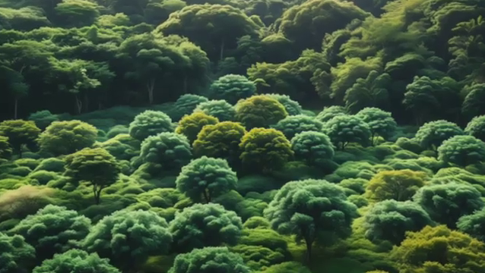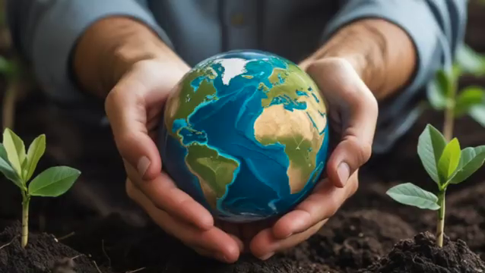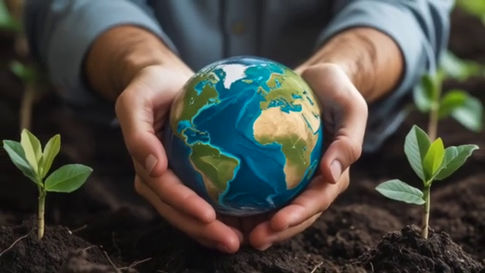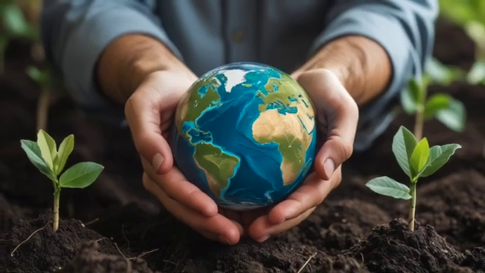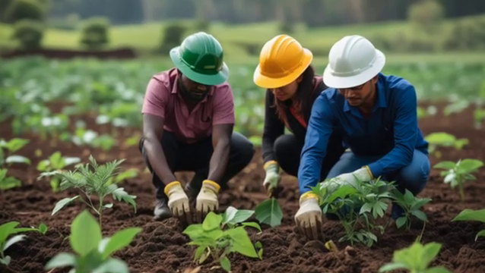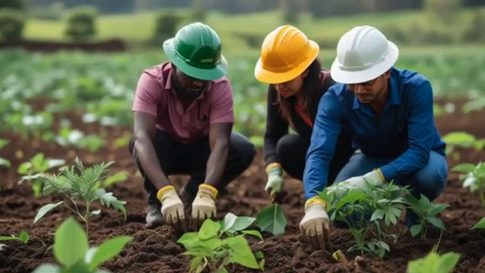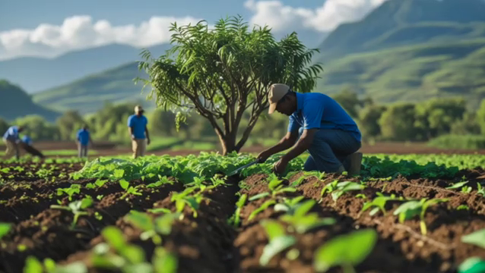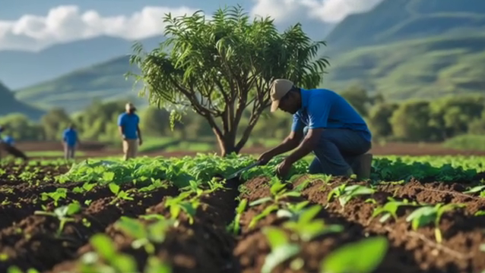Monitoring soil and biodiversity. Over time, assess how the reforested area is improving soil quality, promoting biodiversity, and restoring ecosystem functions. This monitoring can help identify areas for improvement and ensure the reforestation efforts are successful.